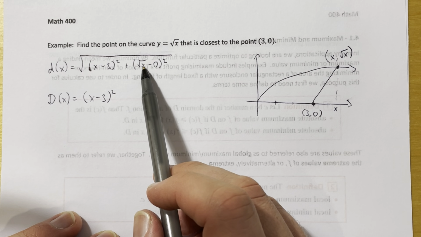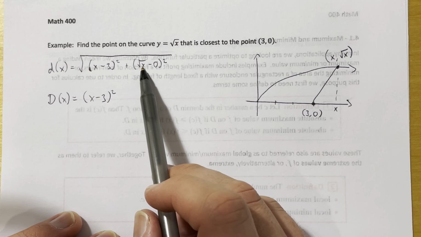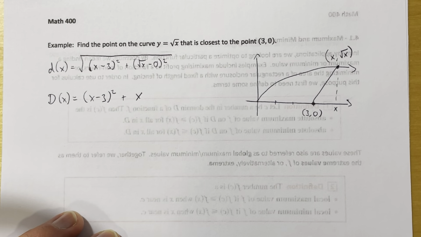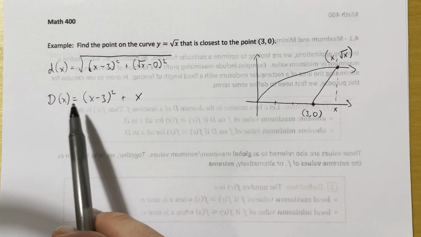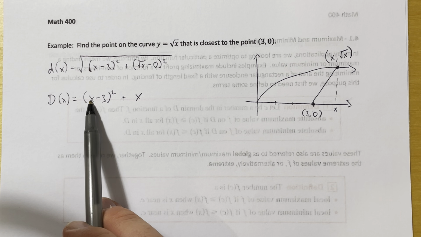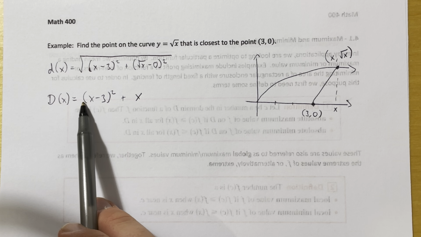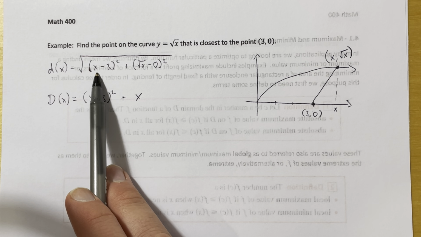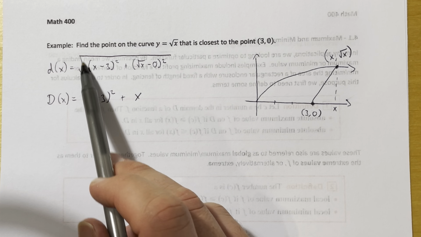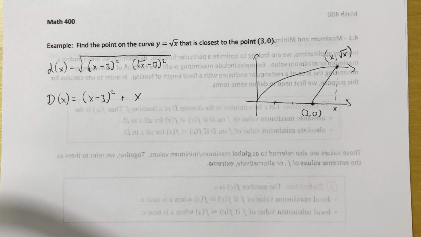And then if I square, first of all, the square root of x minus 0 is just the square root of x. Squaring that gives me just x, so that's a lot simpler. If I maximize or minimize this function, the value of x that does that will be the exact same one that maximizes or minimizes this. And the reason for that is because the square root function is an increasing function.